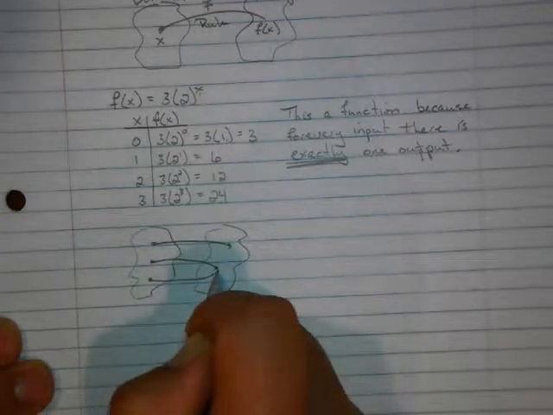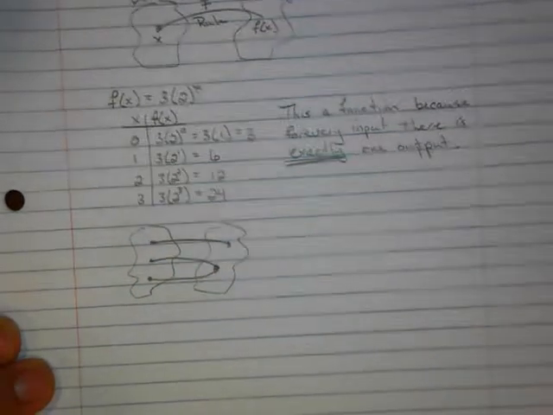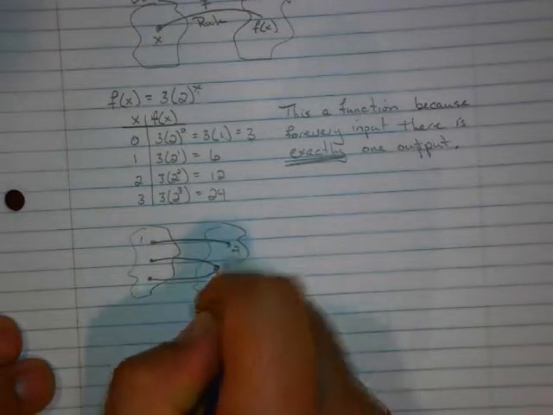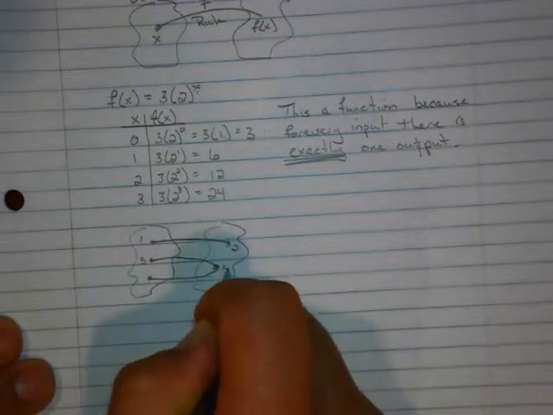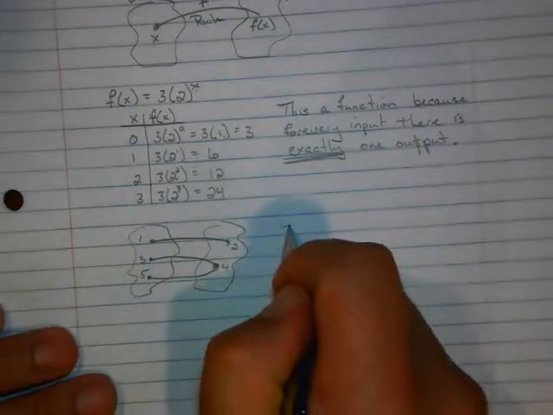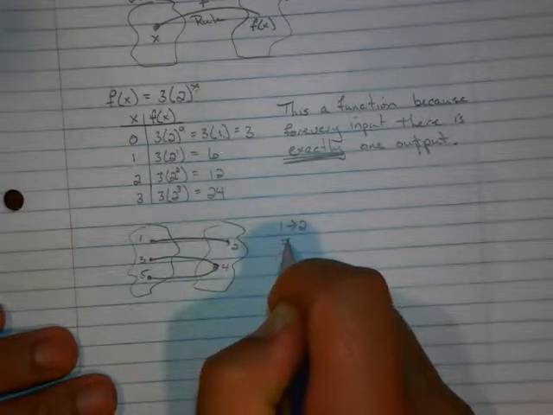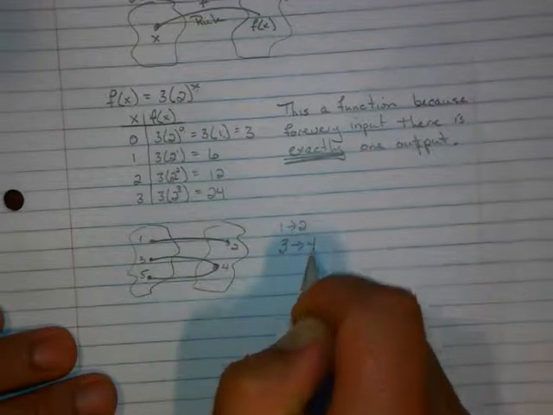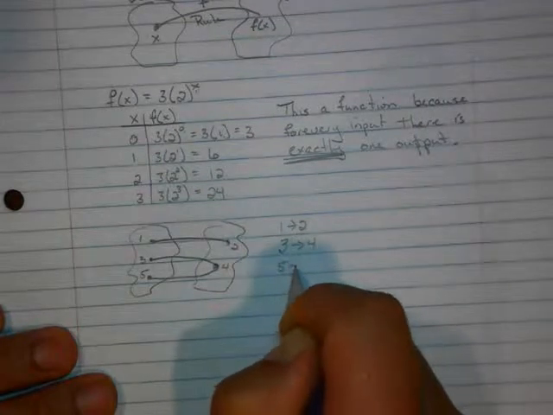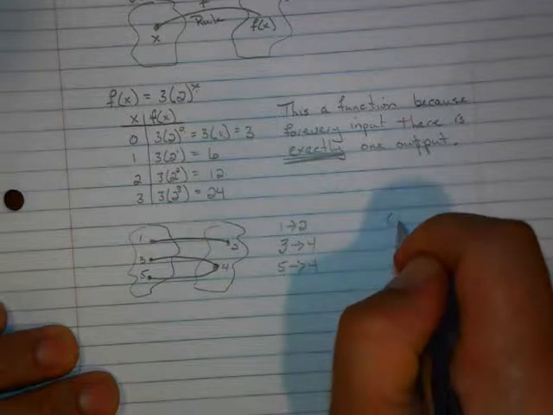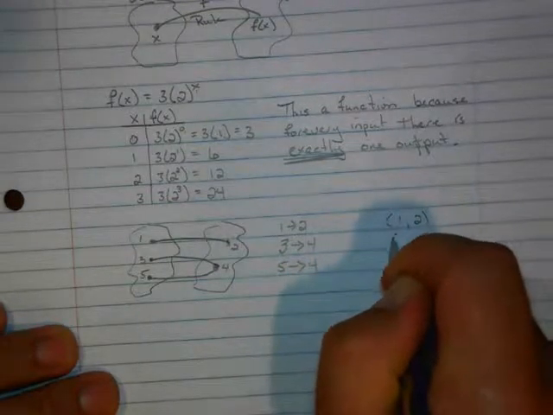If I label these, let's say 1 goes to 2, 3 goes to 4, and 5 goes to 4. If you want to look at it as points: 1, 2; 3, 4; and 5, 4.